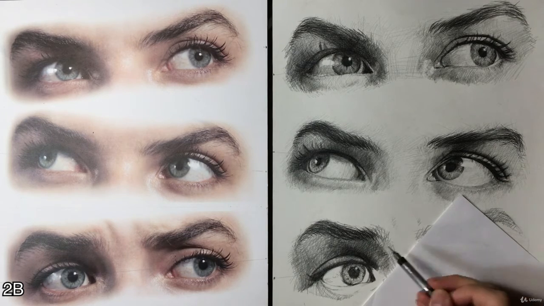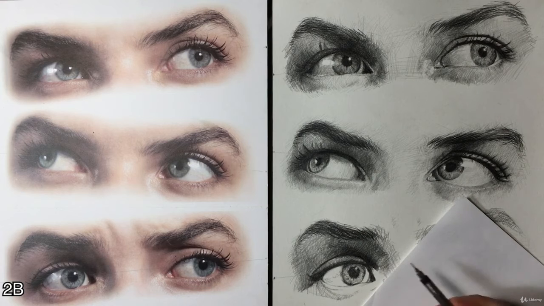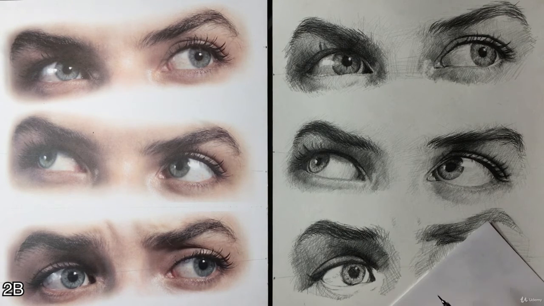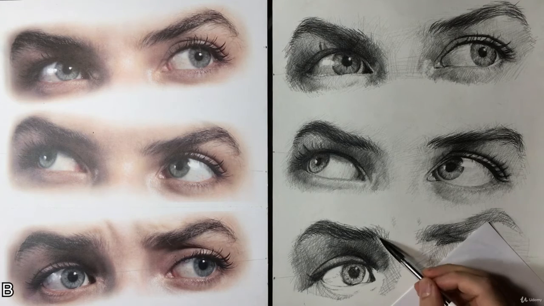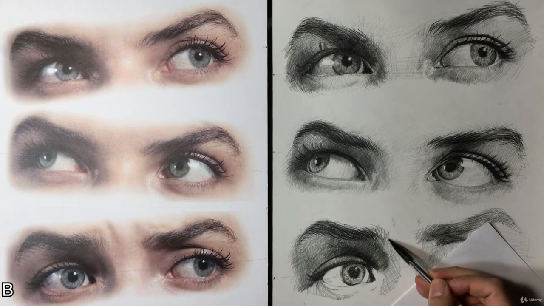This plane can get a couple of values darker as well. And back to a B-lead for the midtones on the plane of the side of the nose.